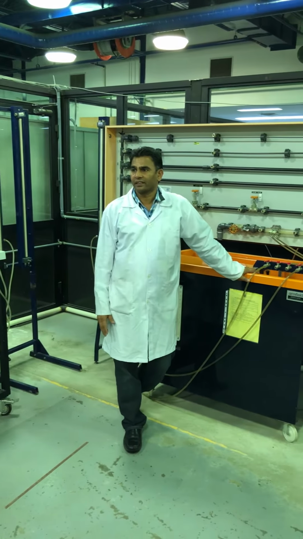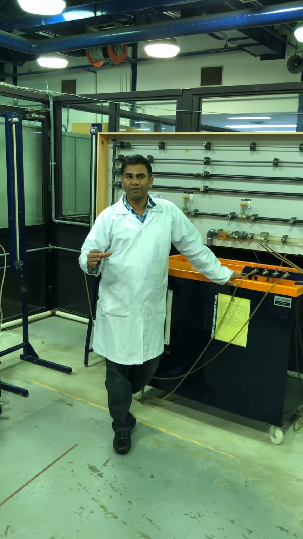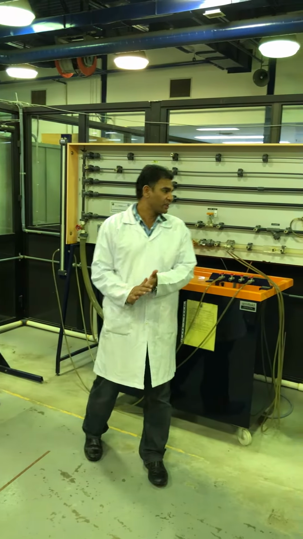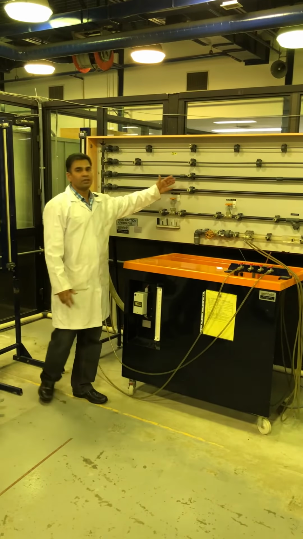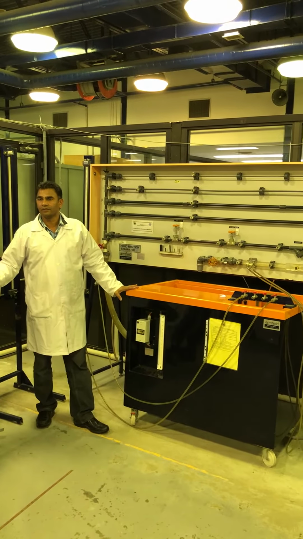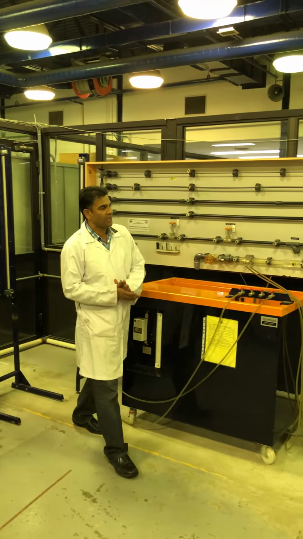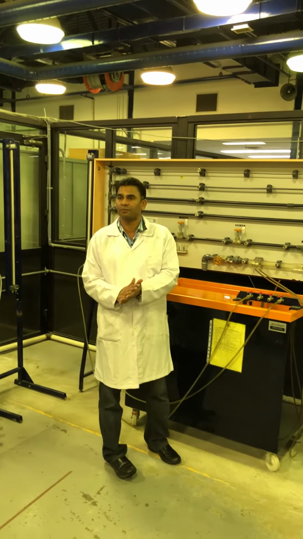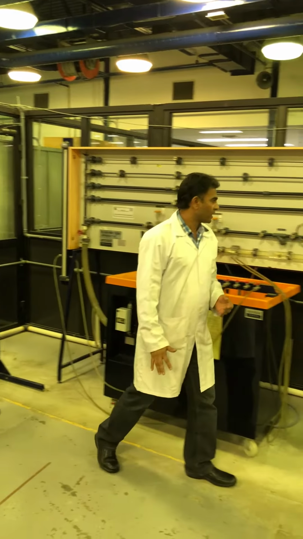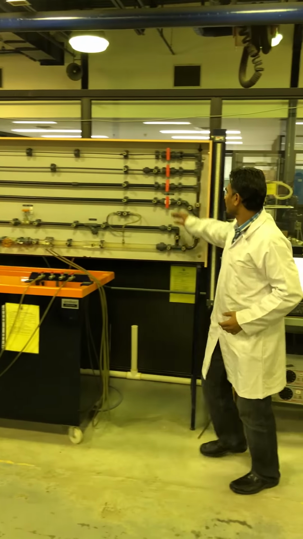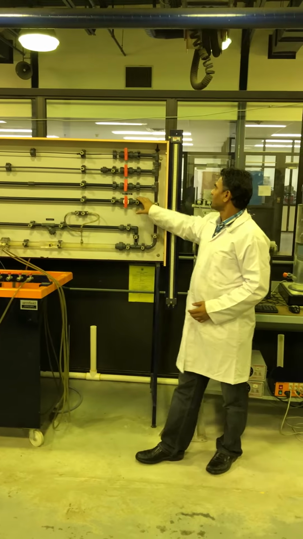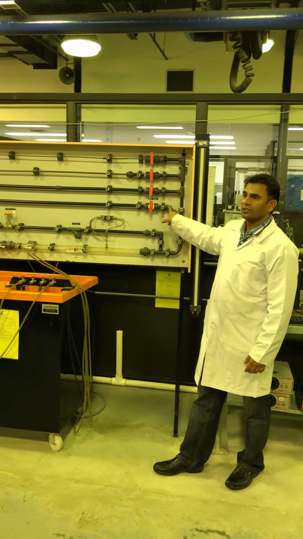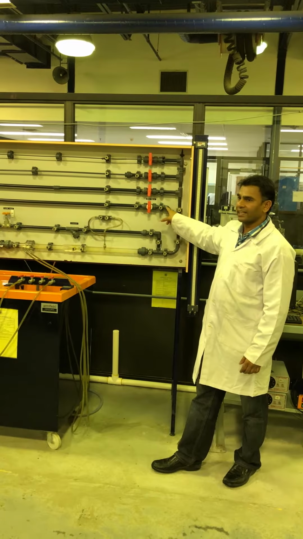Experiment for K factor. Okay? So K factor, head loss: the velocity is lost, pressure is lost due to the various pipe fittings. Pipe fittings are very important and we should know the K factor for each pipe fitting. So today our objective is to find the head loss through a 45-degree elbow.